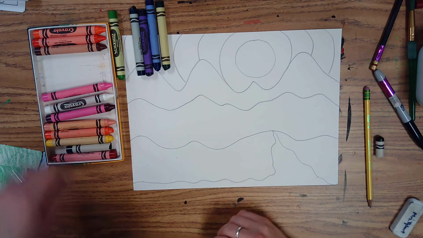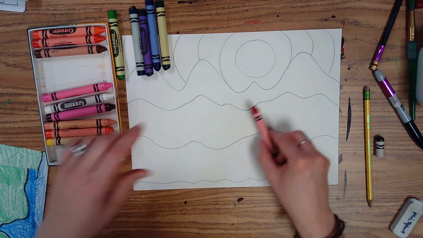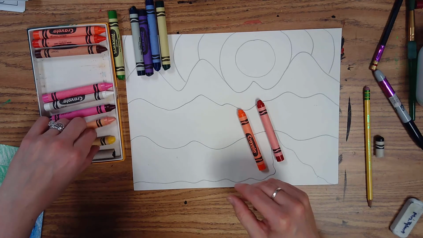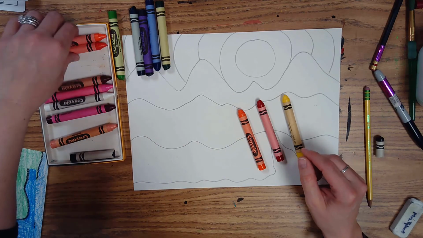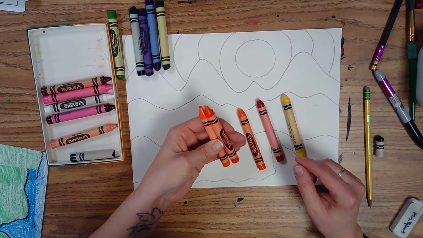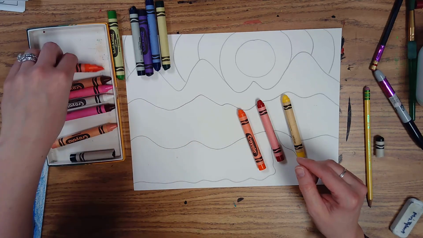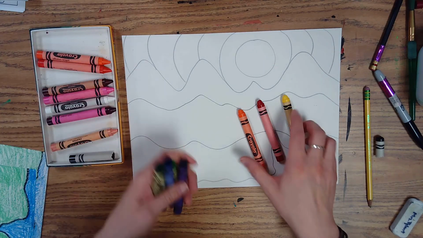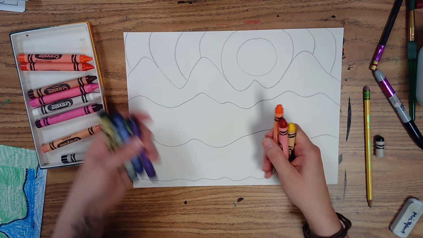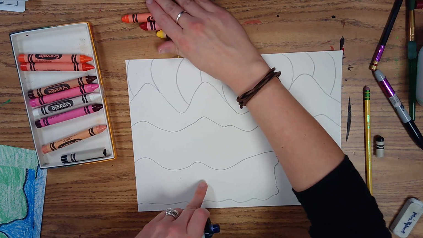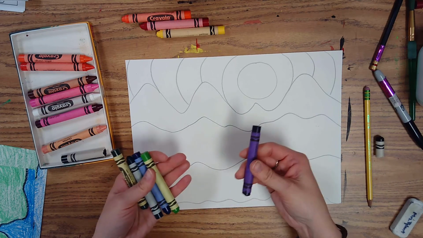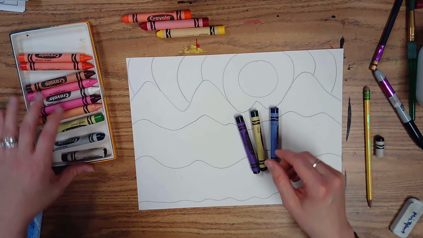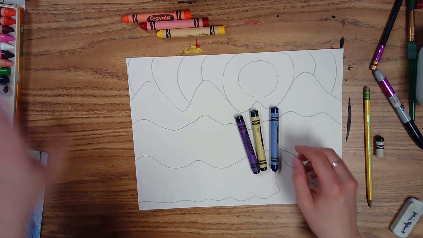So we're going to find our red, and our orange, and our yellow. Now my crayon box has 2 other kinds of orange as well, so you could use those if you want to. I think I've decided to make my sky warm and my ground cool, so I'm going to switch it up. So there's my warm colors, and I'm just going to use regular purple, regular green, and regular blue. So in case you don't have those extra colors, that's okay.